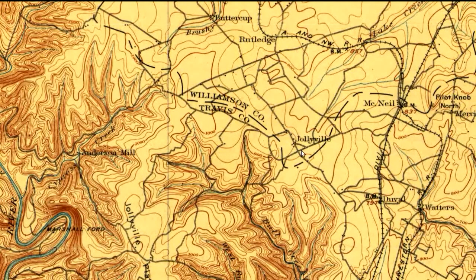Now I know there was a bar or a tavern along the old Jollyville stage line, somewhere here between Buttercup and Jollyville. So one of these buildings may or may not be that old tavern. But it's interesting that they've put dots where there's structures.